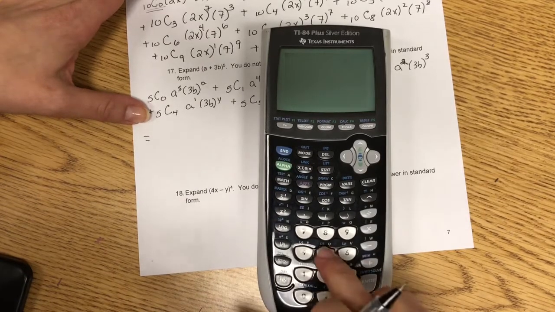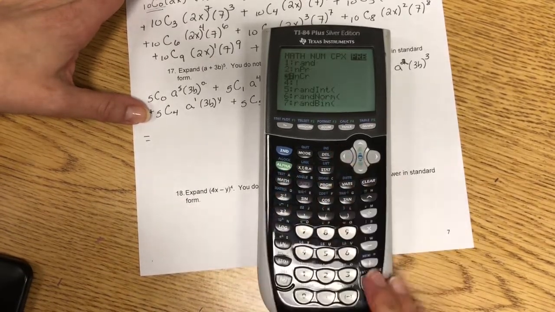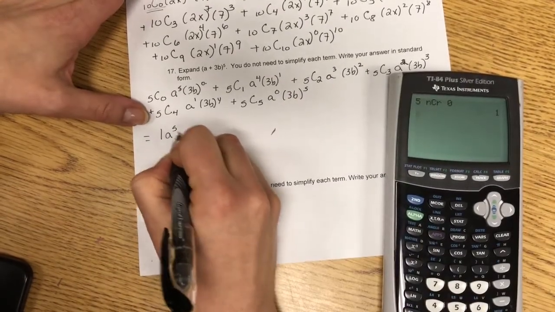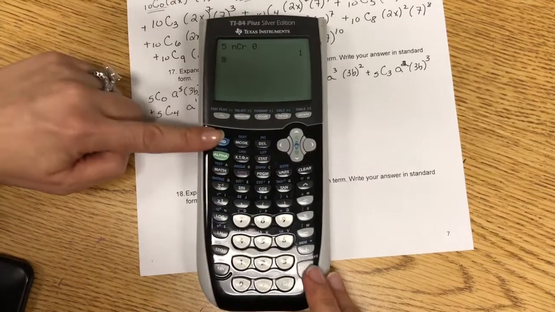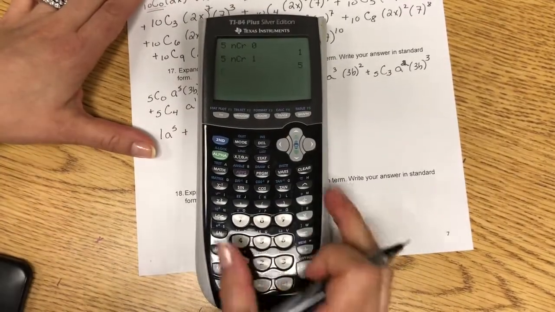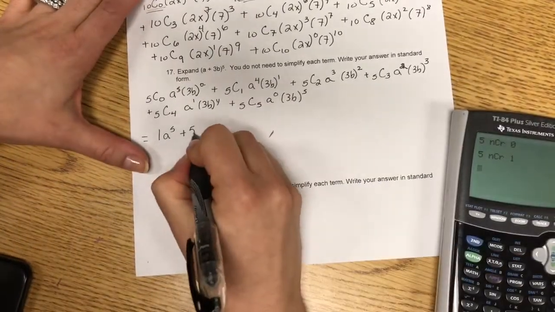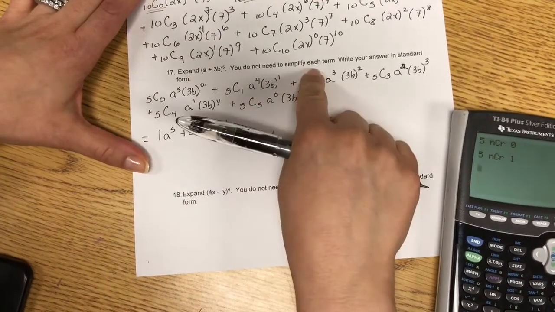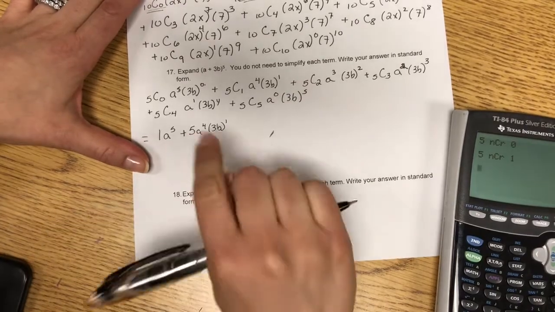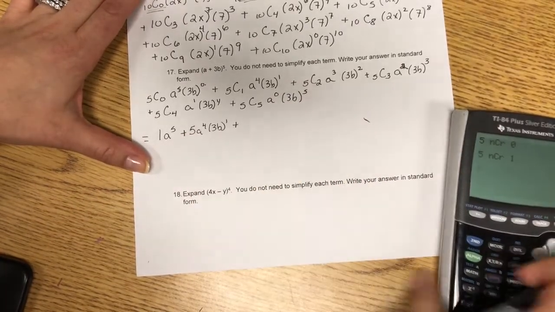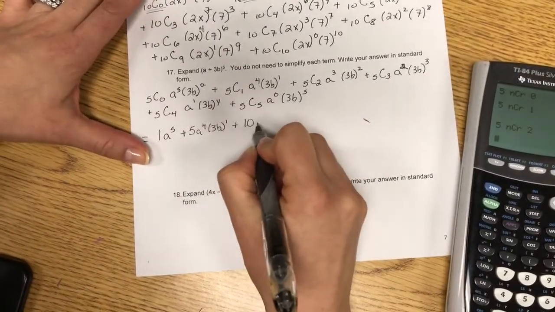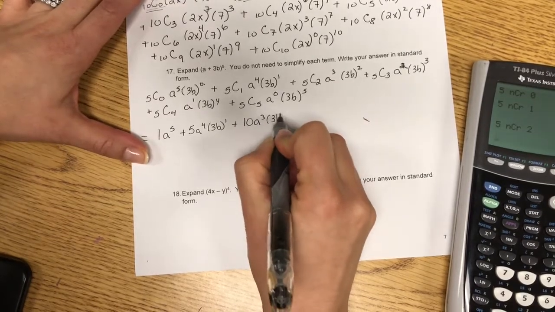Oops. 5, math, probability, NCR 0. So that is 1 a to the 5th plus 5 a to the 4th times 3b to the 1st. And since we don't have to simplify each term, I don't have to multiply the 5 and the 3, which is nice. 10 a to the 3rd, 3b squared.